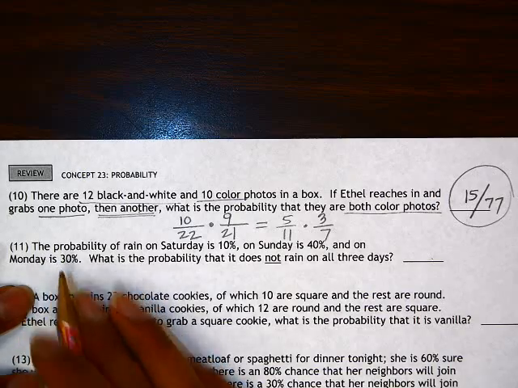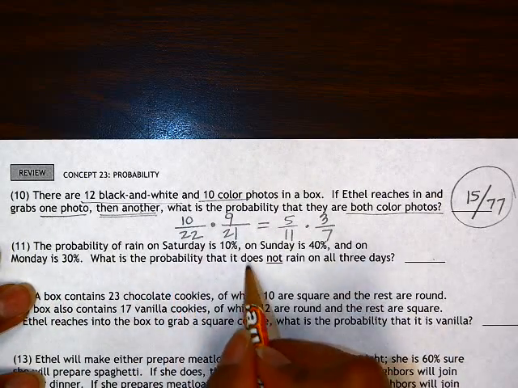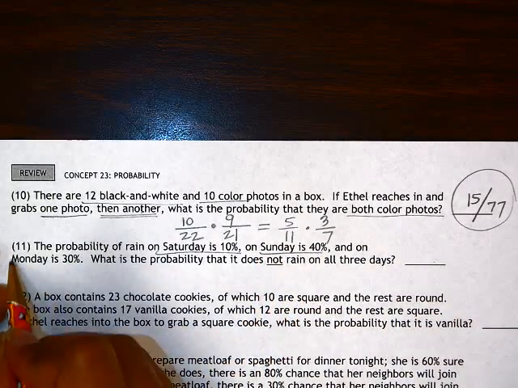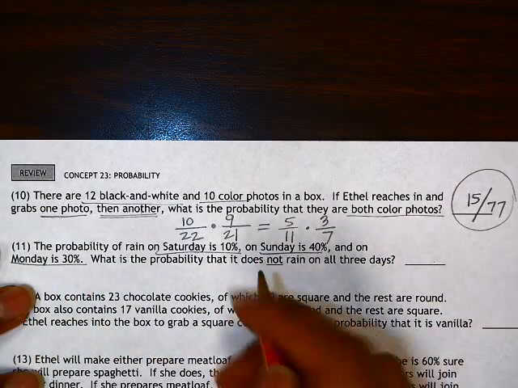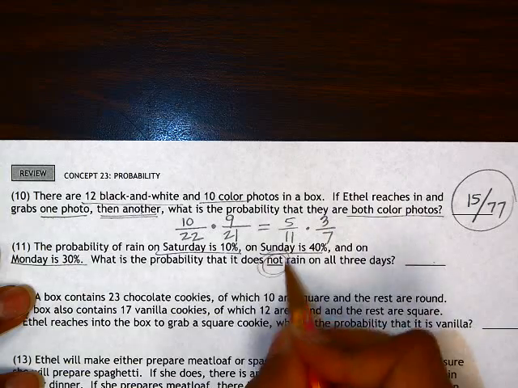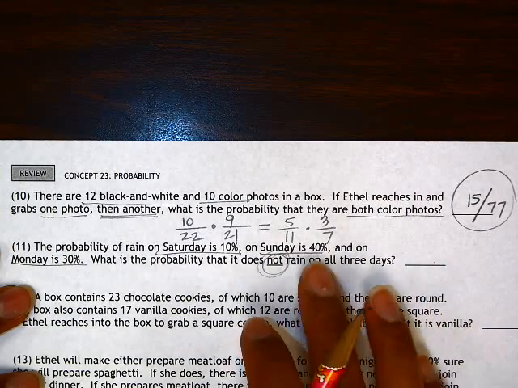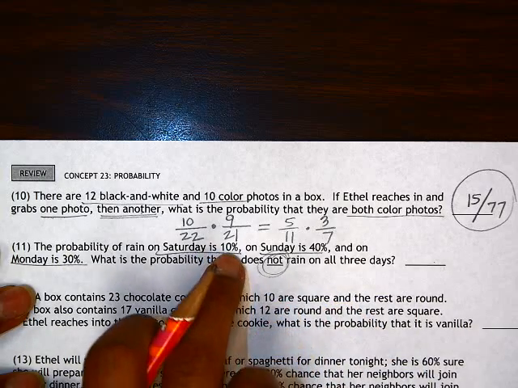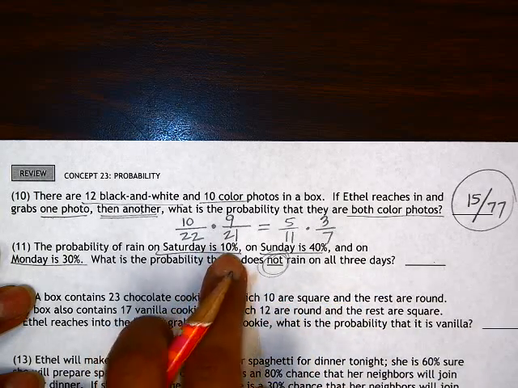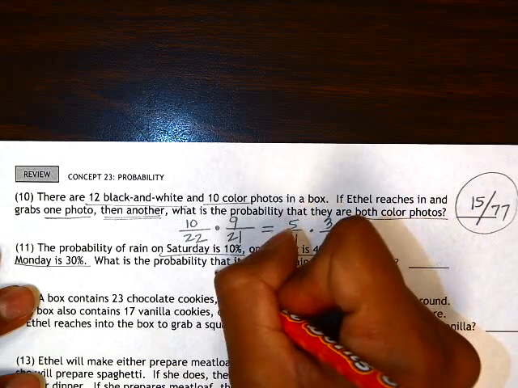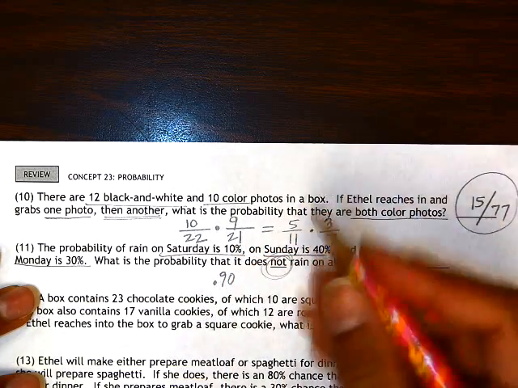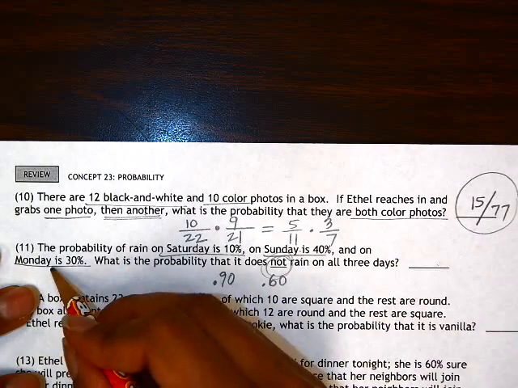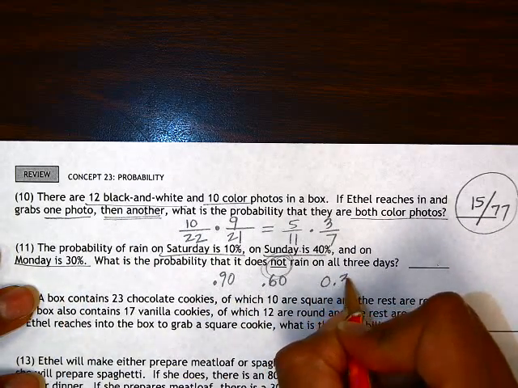All right, here we have the probability of rain on Saturday is 10%. Probability of rain on Sunday is 40%, and on Monday the probability is 30%. What's the probability that it does not rain on all 3 days? So if it's not going to rain, we're looking at what the difference is from 100. So the probability of not raining on Saturday is 90%. The probability of not raining on Sunday is 60%. And the probability of not raining Monday is 70%.